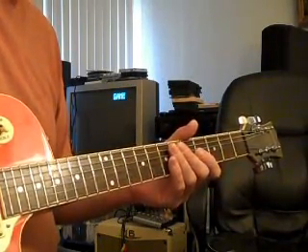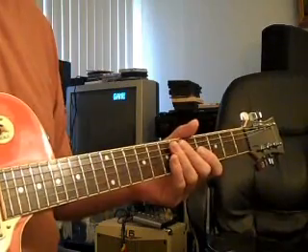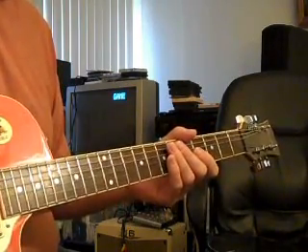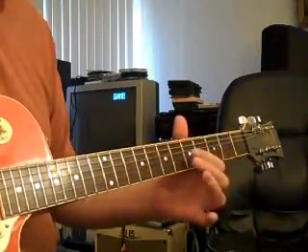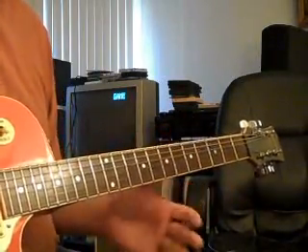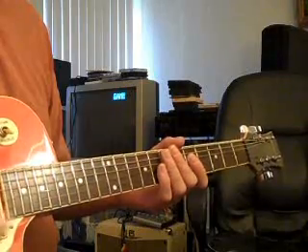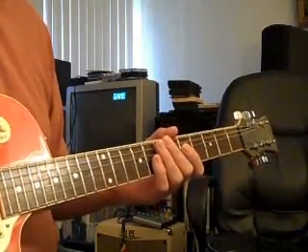The tuning principle, as well as the octave principle, and there is a variation to the tuning principle because the difference between the G and the B string is different than the rest of the strings' relationships to each other. But we'll cover that a little bit later.